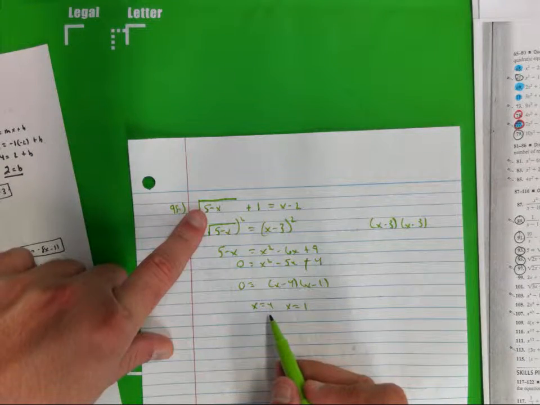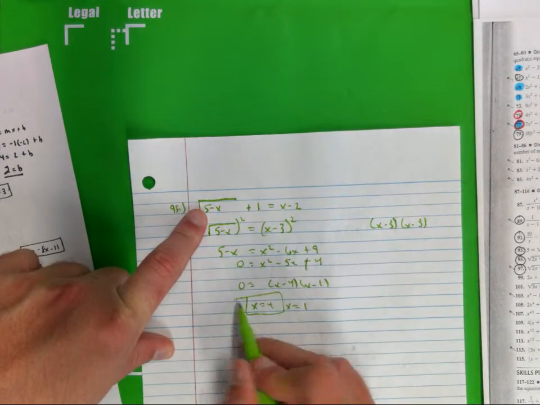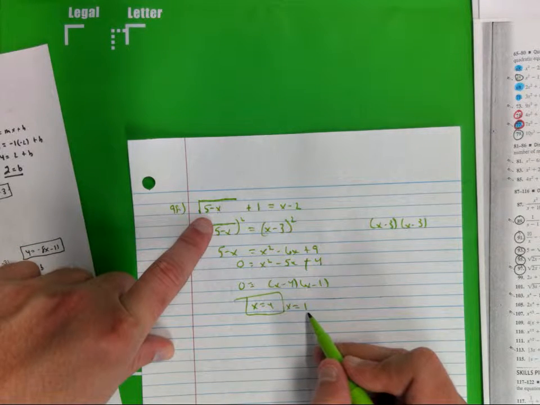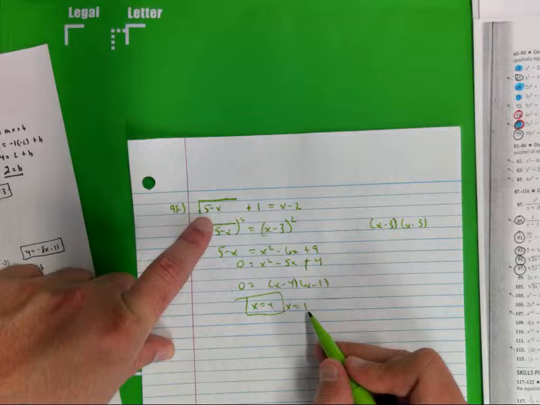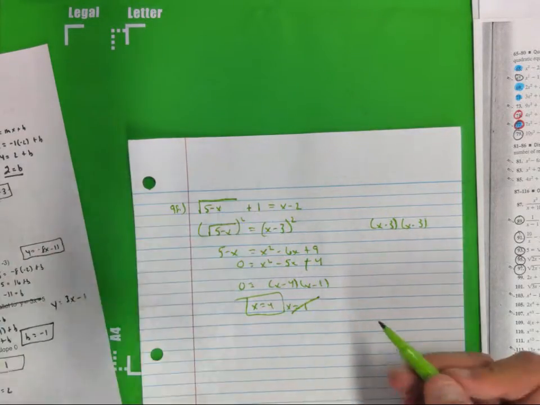5 minus 4 is 1. Square root of 1 is 1. 1 plus 1 is 2. 4 minus 2 is 2, so I get the same thing. 5 minus 1 is 4. Square root of 4 is 2. 2 plus 1 is 3. 1 minus 2 is not equal to 3, so your answer is 4.